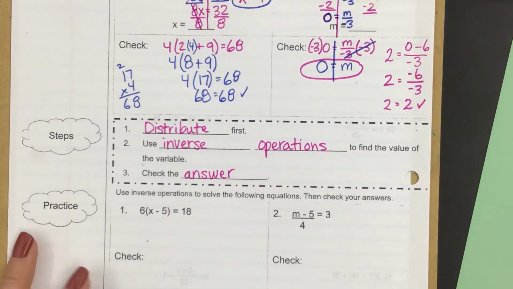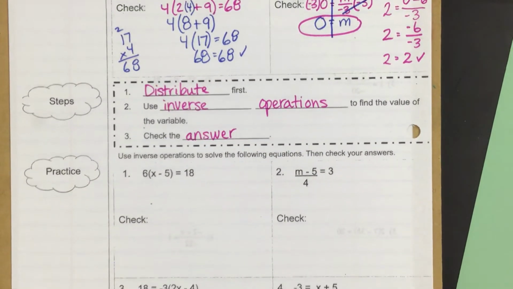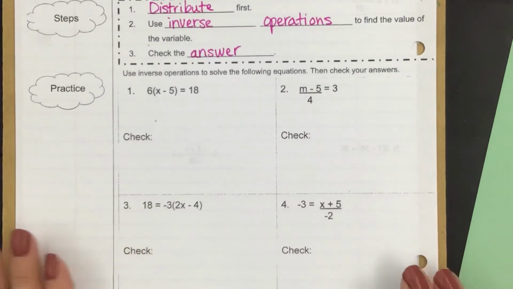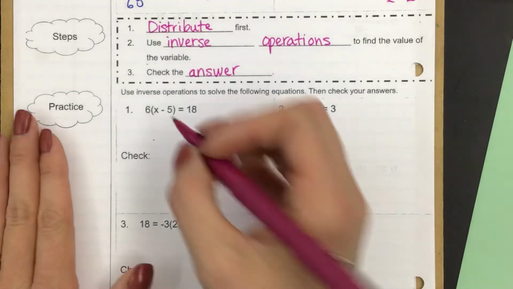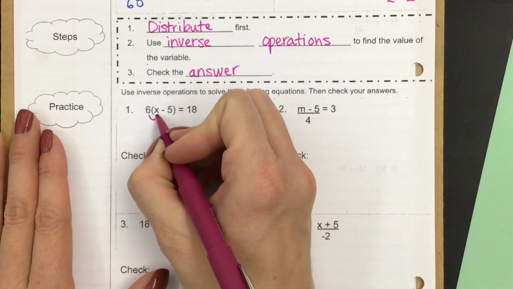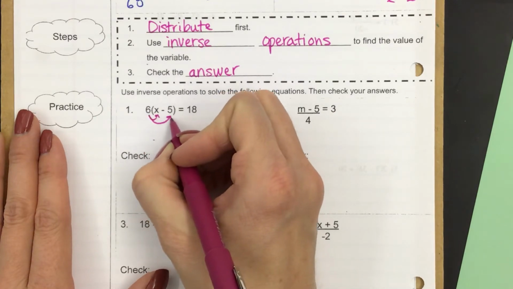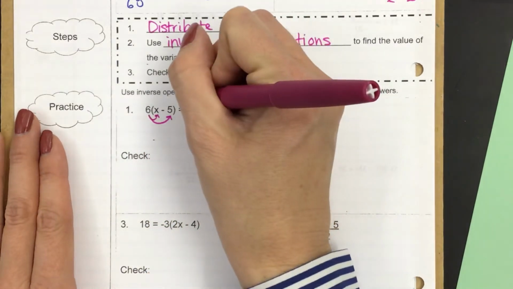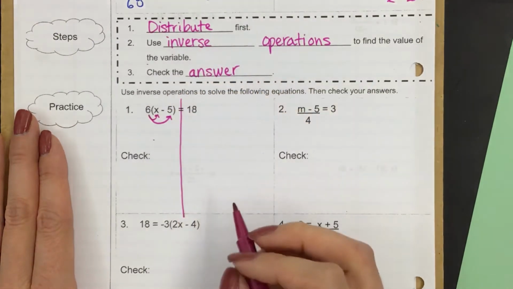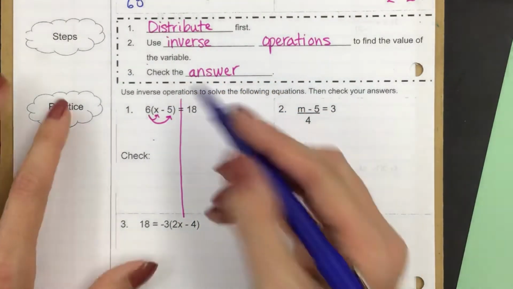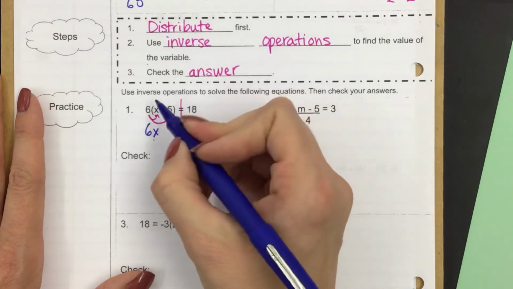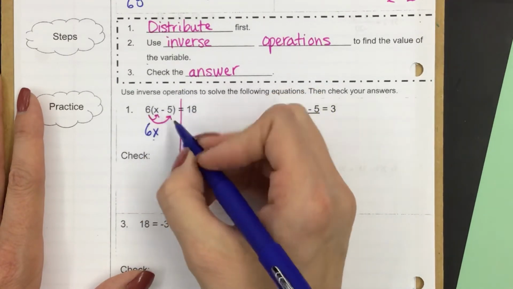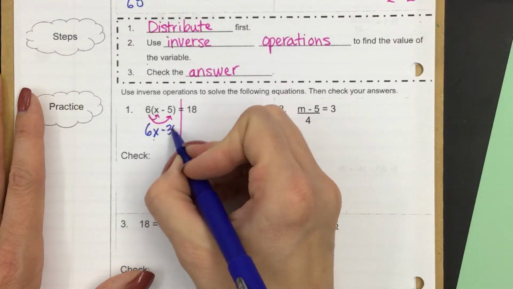Okay, let's do 2 of these together, and then I'll have you try 2 of these. So first, let's look at number 1. I'm going to distribute first. So I'm going to distribute the 6 to the x and to the -5. So that's going to become, so 6 times x is 6x. 6 times -5 is -30.